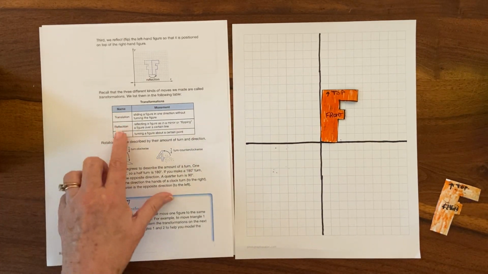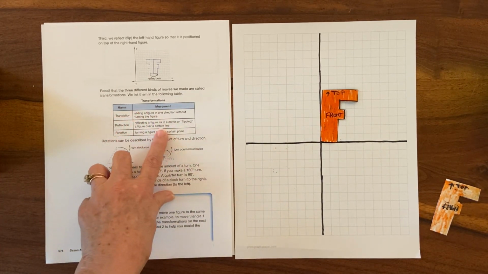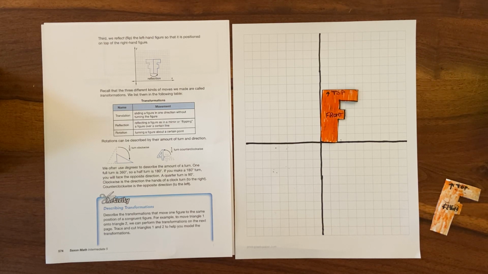On page 574, they've got this nice little box with all the definitions. And those are words that you really have to remember. They're hard to memorize, but you need to, okay?